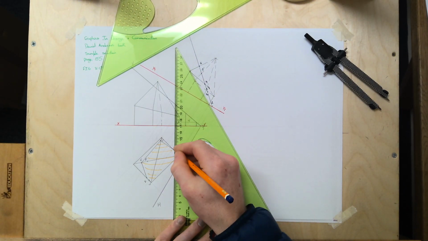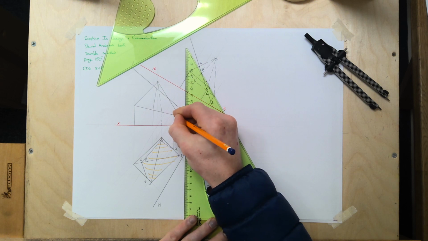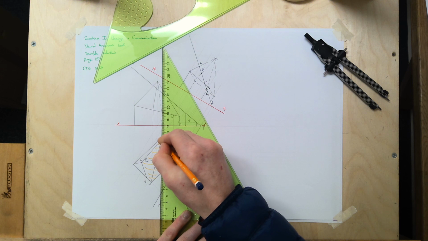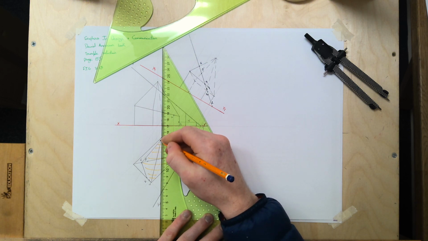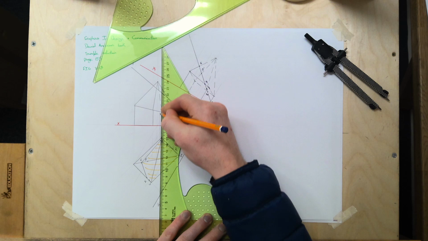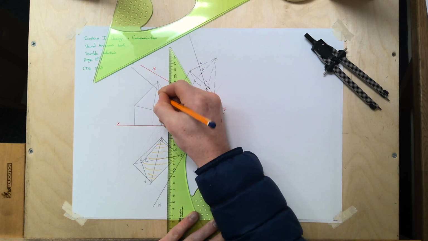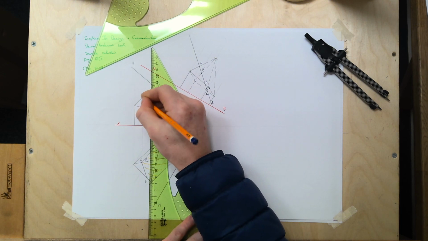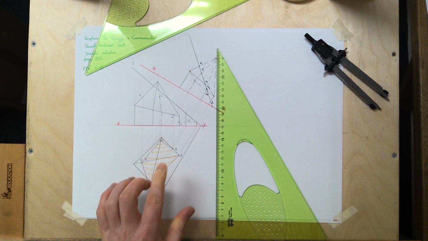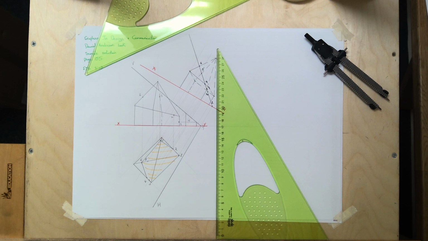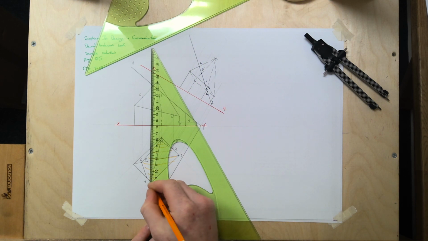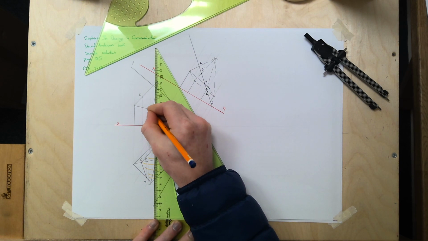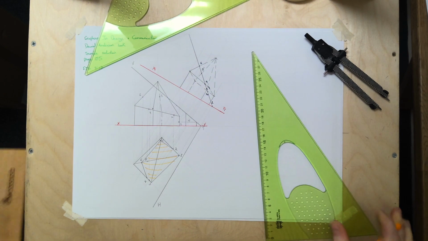Point 2, you bring it straight up till it hits my line, so that's 2. 5 can get brought straight up till it hits the line. That's 5. 6 can get brought straight up till it hits our line. 6. So I have 1, 2, 5, 6. So it's just 3 and 4 now that I'm missing. 3 comes up till it hits our line, and 4 comes up till it hits our line. So 3 there, and 4 there.